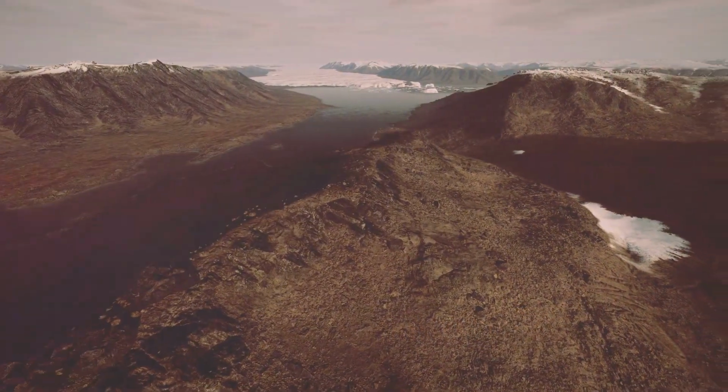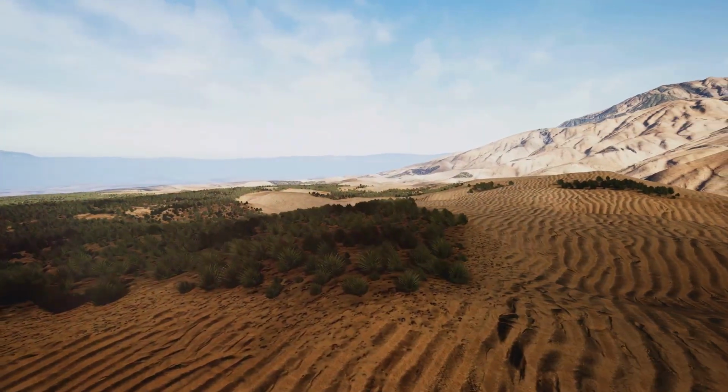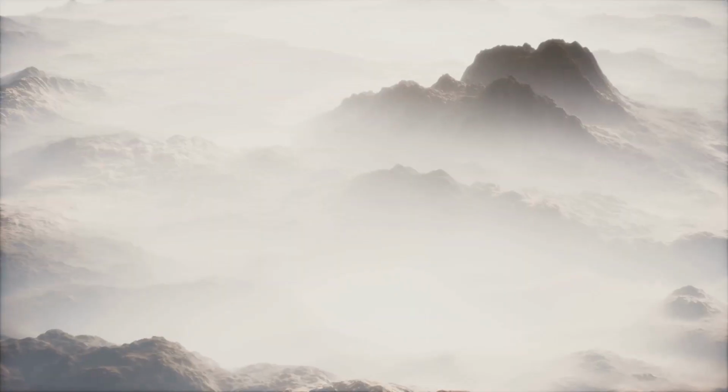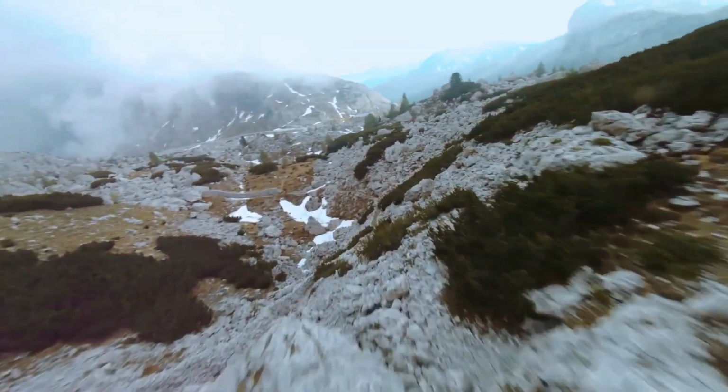Role-playing games thrive on variety. Forests, deserts, oceans, and mountains each offer unique challenges. They shape the world and the stories we tell within them. Mountains, in particular, hold a special significance. They are places of awe and danger, beauty and isolation.